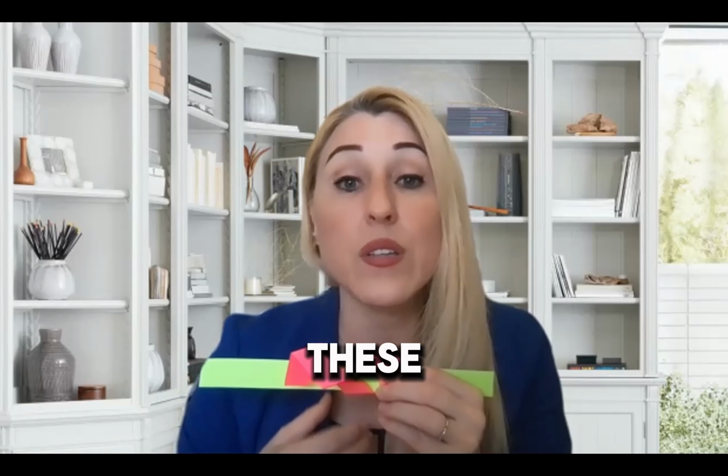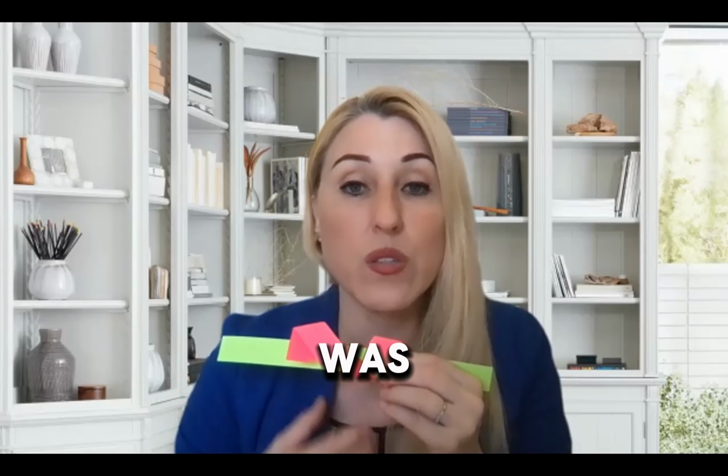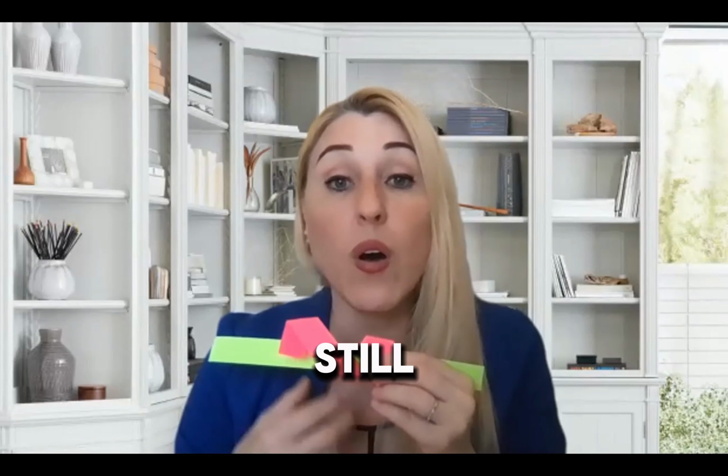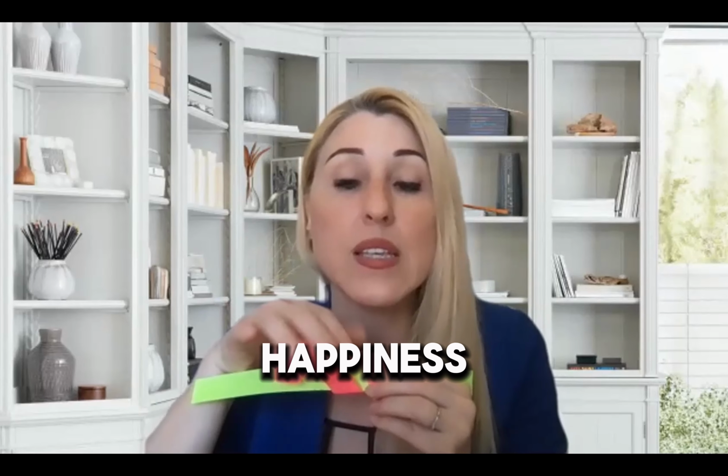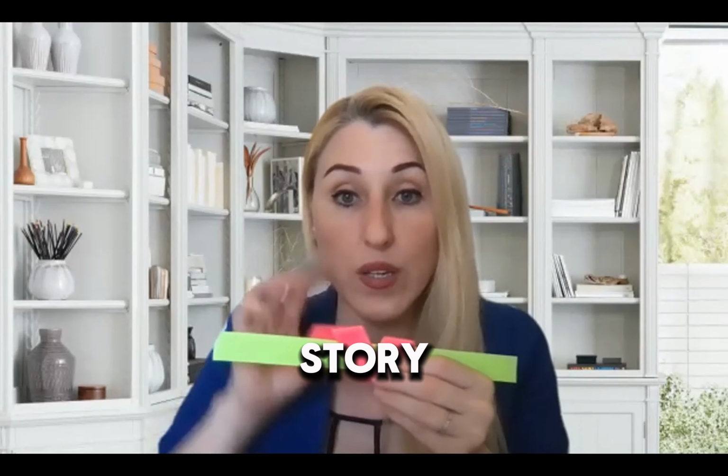I lived at that time, in that moment, and these are the 2 black shoes that carried my grandmother from one state to another, where she was looking for her new life, still hopeful that she can find happiness and she can find realization of her dreams and hopes. That's my second story. Now, this story is reflective.